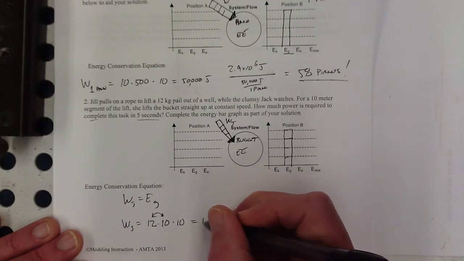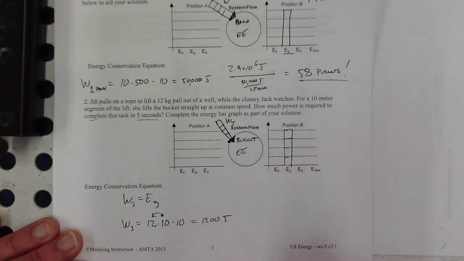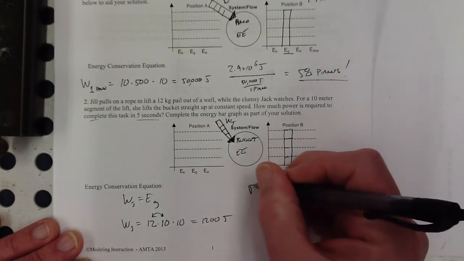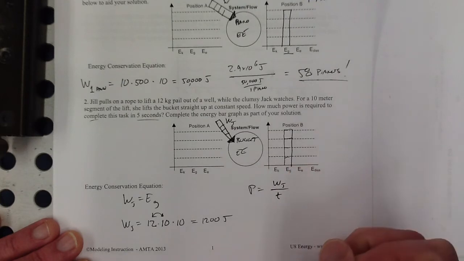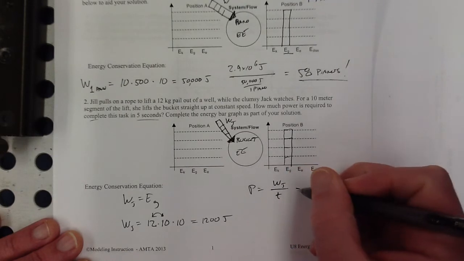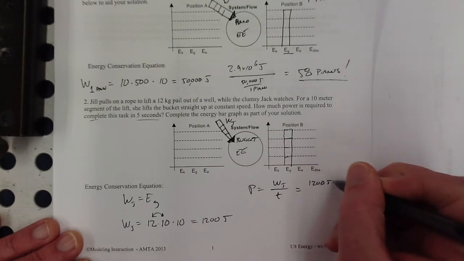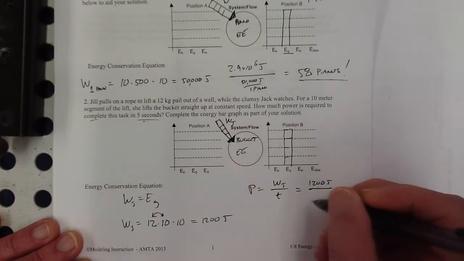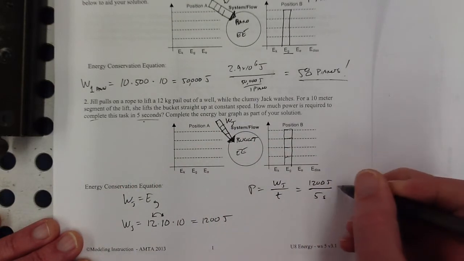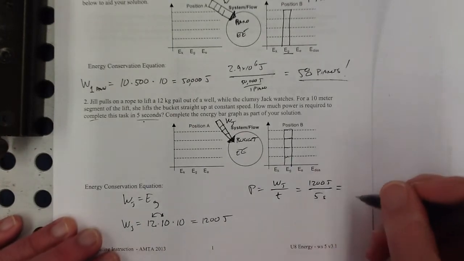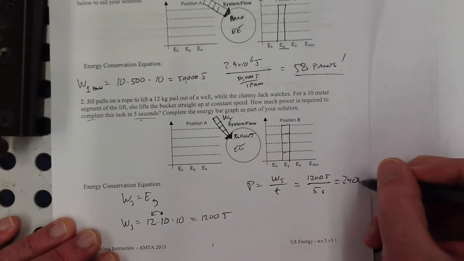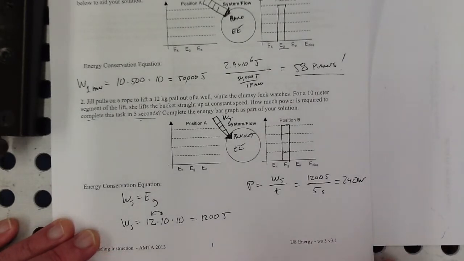That's 1,200 joules. And then the power is the work done by Jill divided by how much time it takes. So that'd be 1,200 joules, and she's going to do it in 5 seconds. It's 240 watts of Jill power.